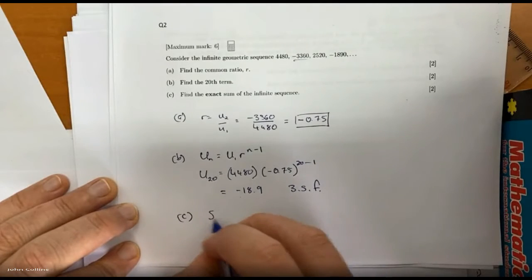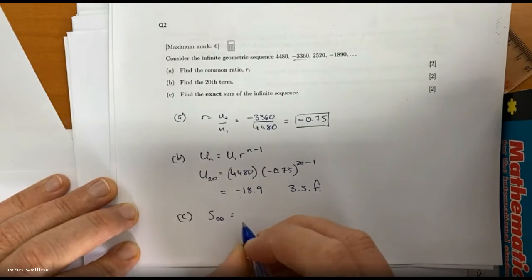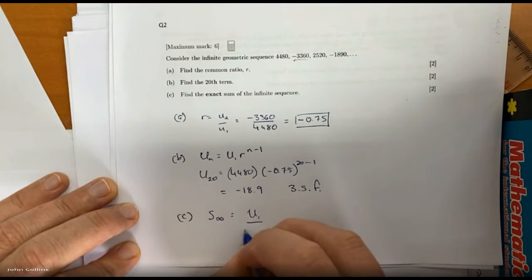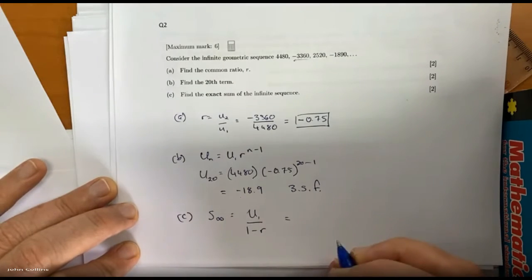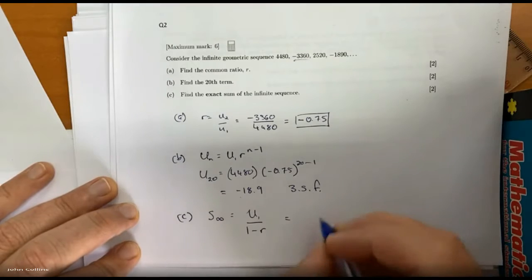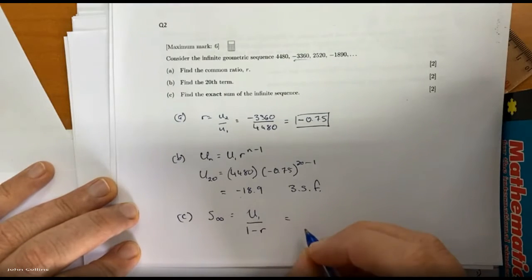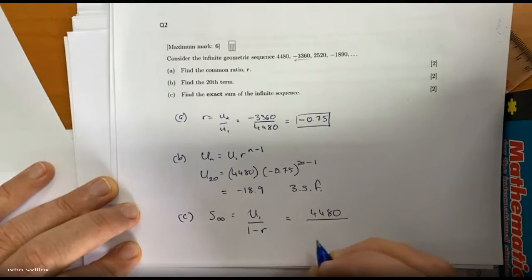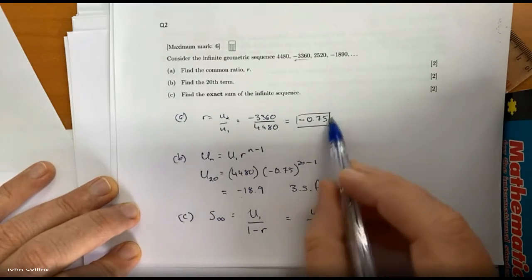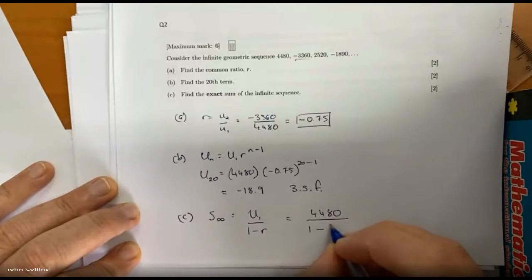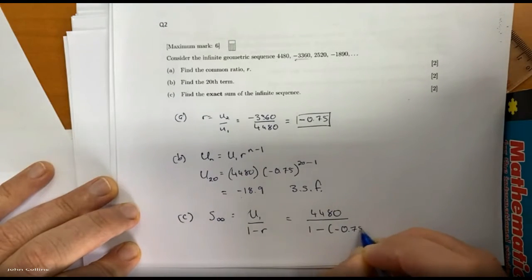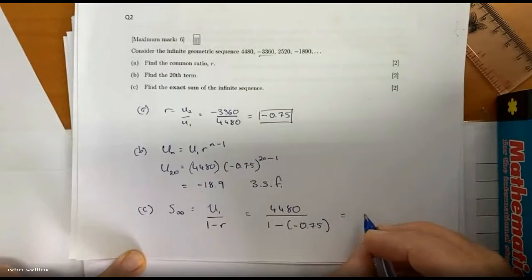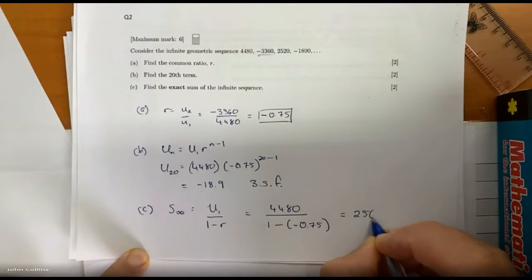So the sum to infinity, the formula in the formula booklet, is the first term over 1 minus the ratio. Hopefully you found it. 4480 is our first term. 1, take away the ratio. Well, here's our ratio up here, minus 0.75. Type all that into your calculator, and you get an answer of 2560.